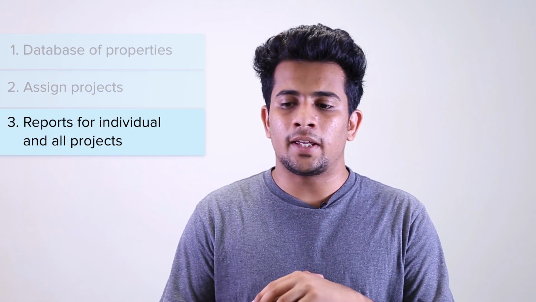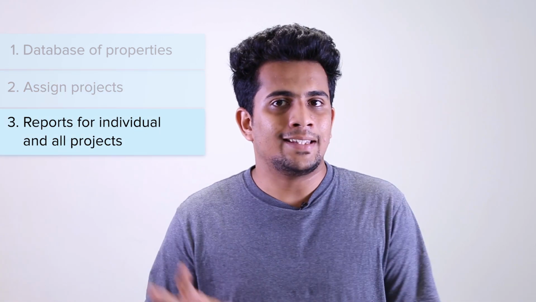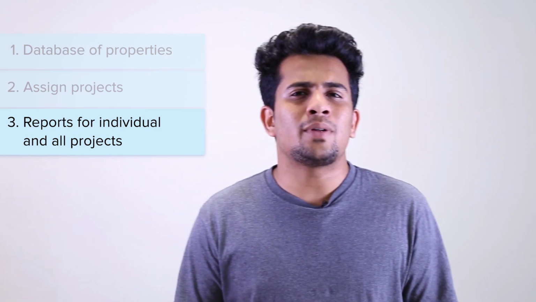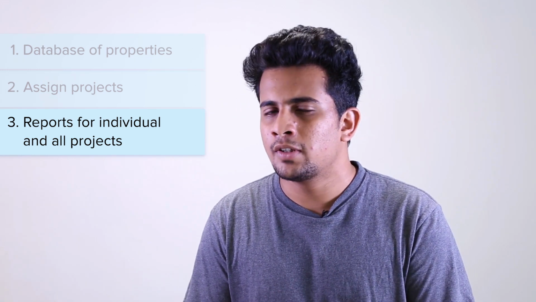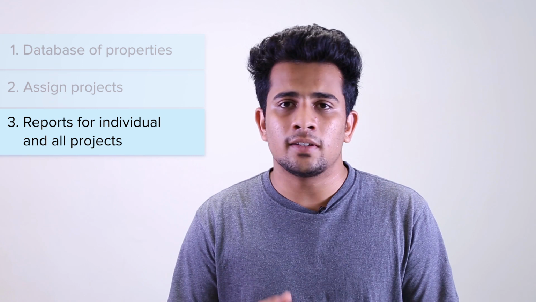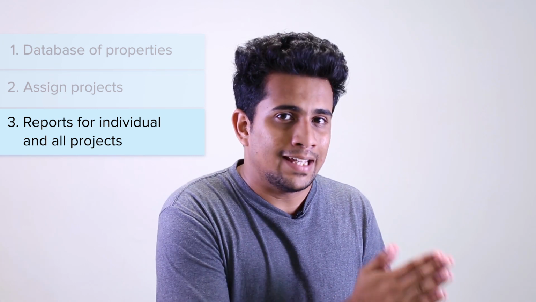The application will have a database about all the properties and projects. You'll also be able to assign projects to the employees and separate them based on what kind of projects they are. We'll also take a look at the two major roles of this application, the admin and the employee, because the admin will be able to access all the forms and reports and the employee will be able to access the particular projects that he is assigned to or has previously worked on. So without further ado, let's get started.